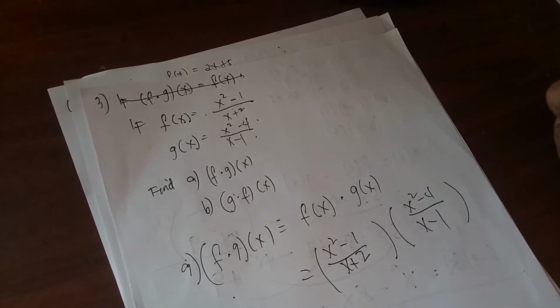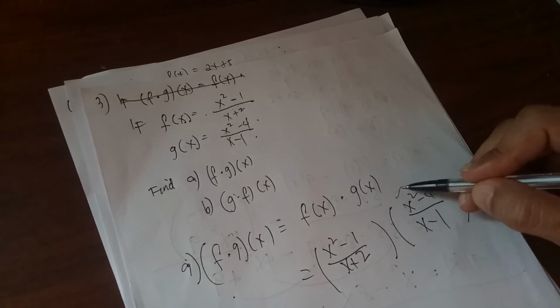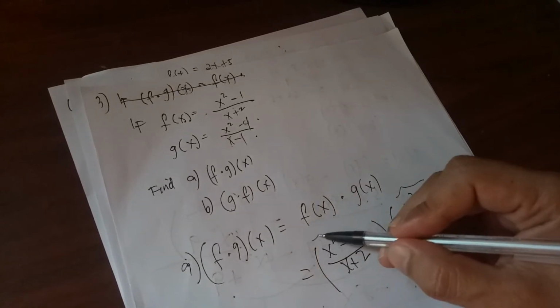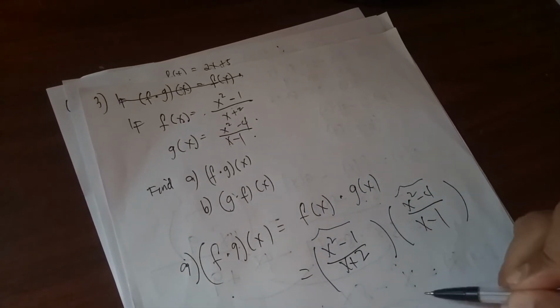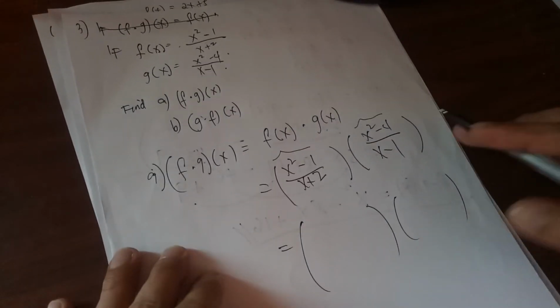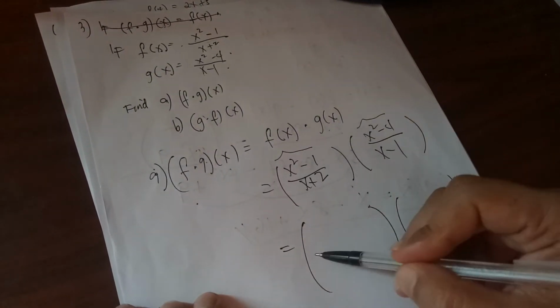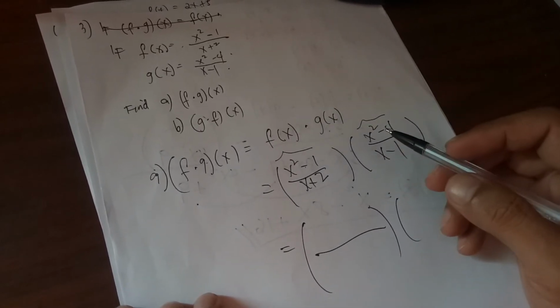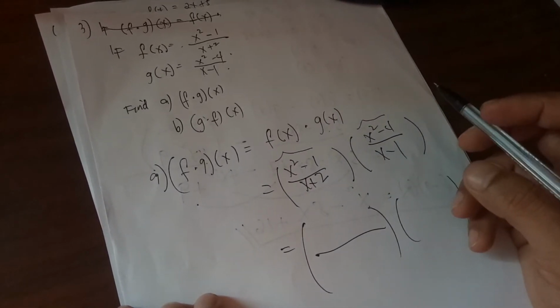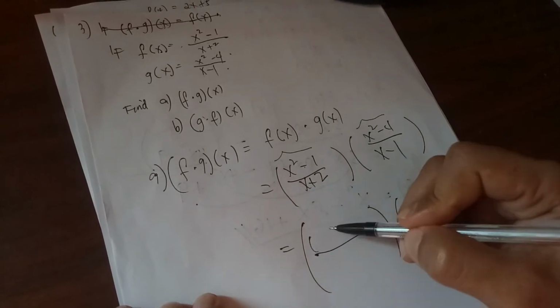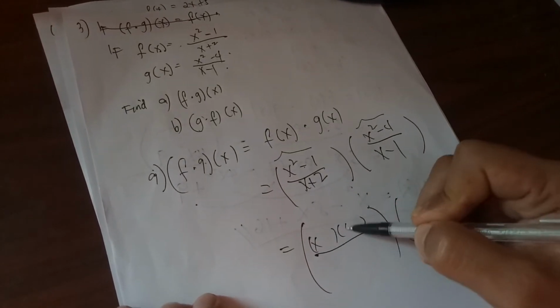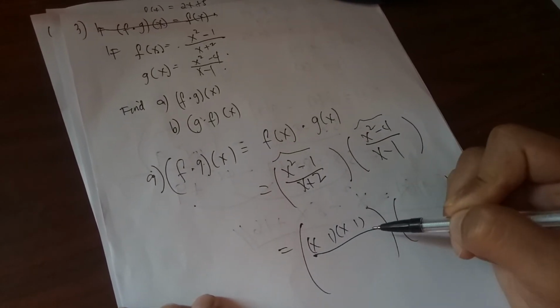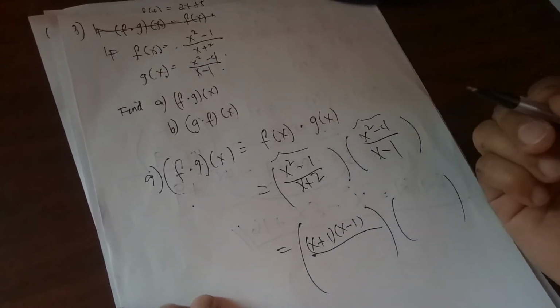Okay, so this numerator is factorable, and also this one. This is still the value of f of x. What is x squared minus 1? This is the difference of two squares, if you still remember, during your grade 8 and grade 9 and 10 lessons. Okay, so this is equivalent to sum and difference, x plus 1 and x minus 1.